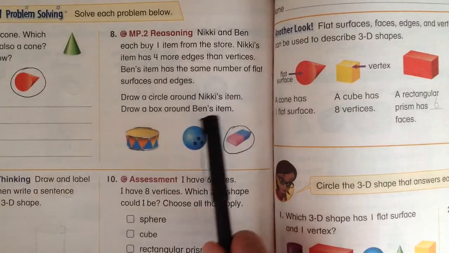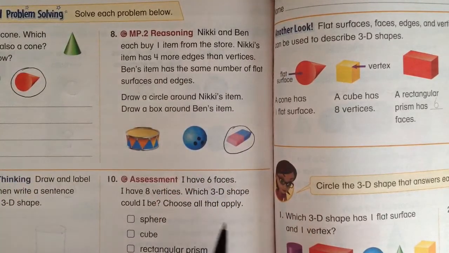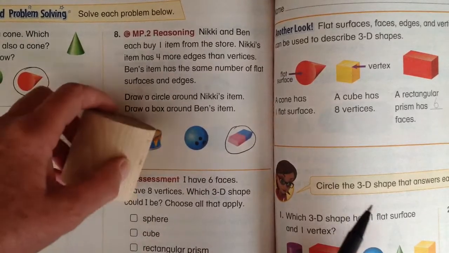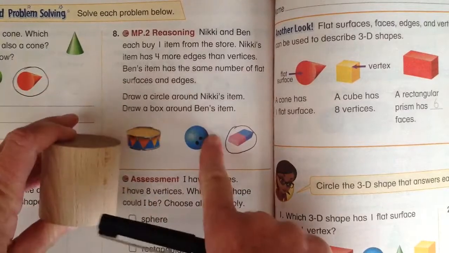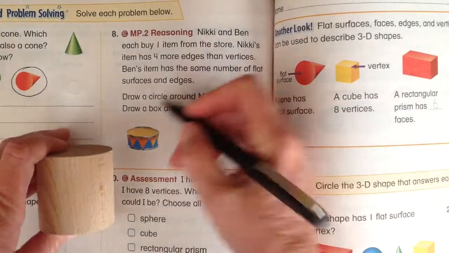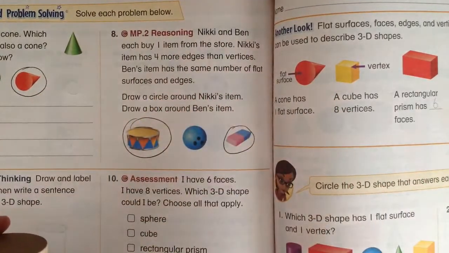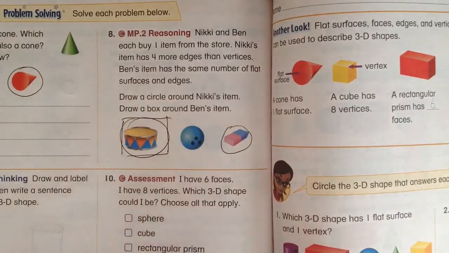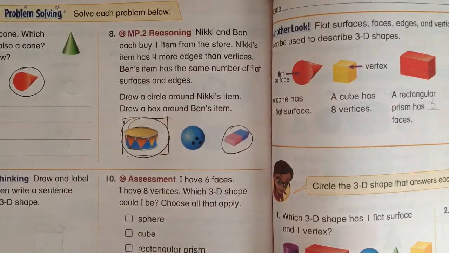Ben's item has the same number of flat surfaces and edges. So this one has 2 flat surfaces for the drum, has 2 edges. This one doesn't have any, so the drum would be for Ben. Oops, sorry, I need to draw a box around Ben. Circle around Nikki's, a box around Ben's.